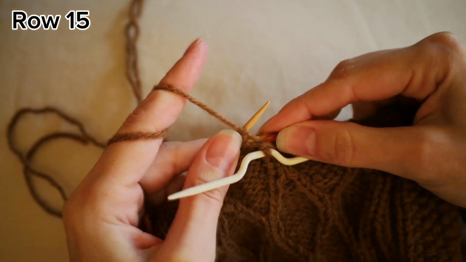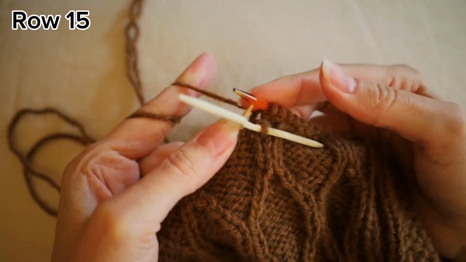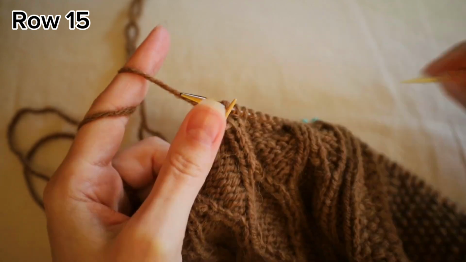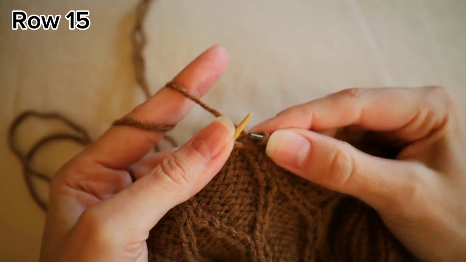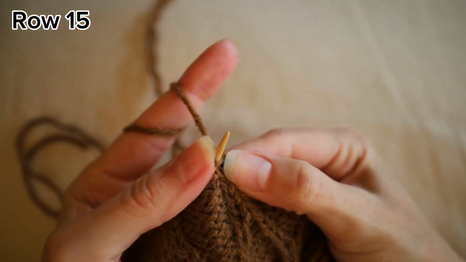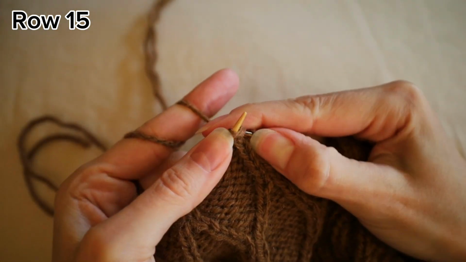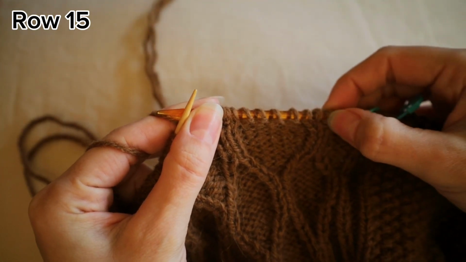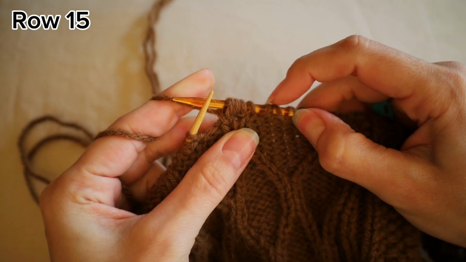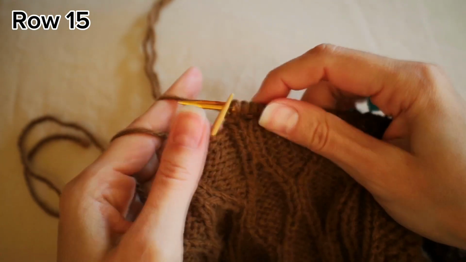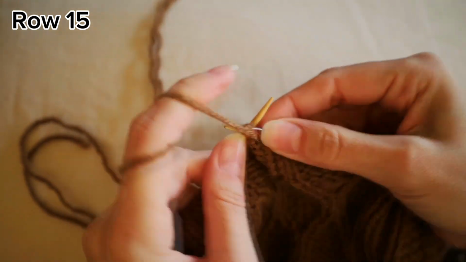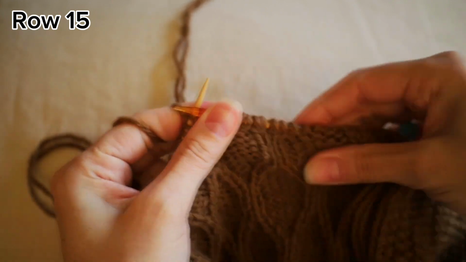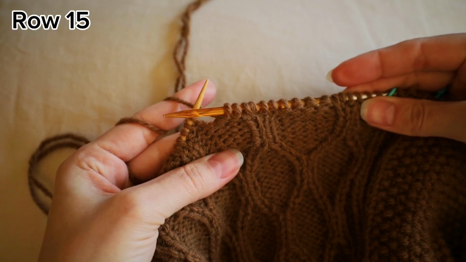Purl the next stitch and move back the knit stitch from the extra needle to the main needle and knit it. The last 2 stitches of the pattern, purl. And repeat the pattern till the end of the row.